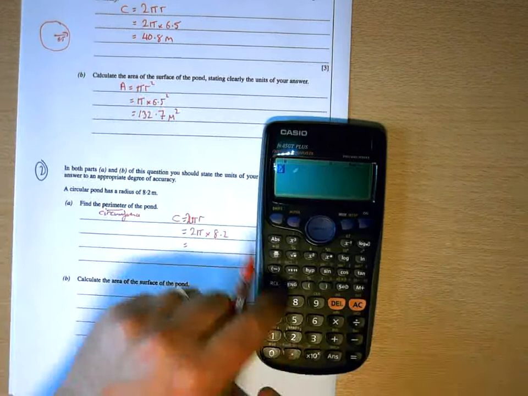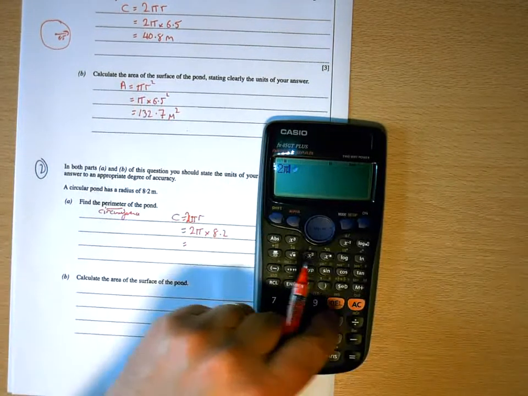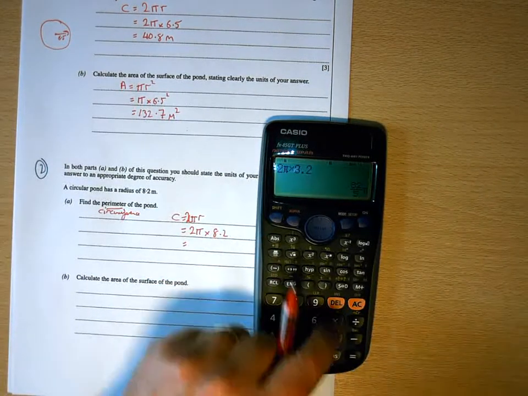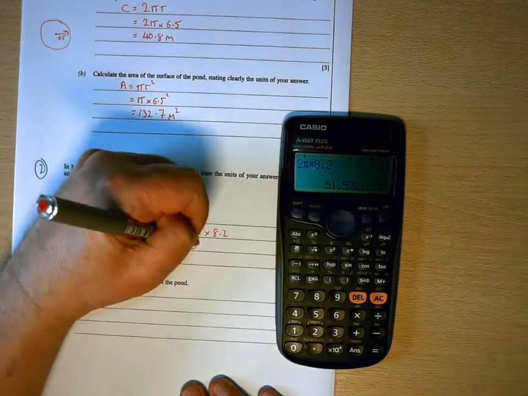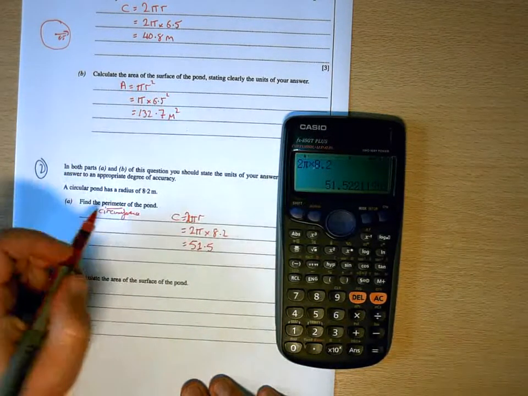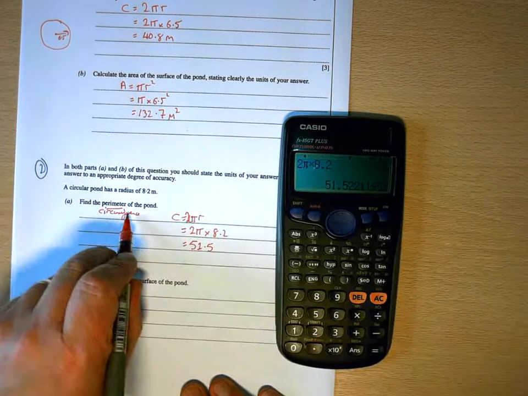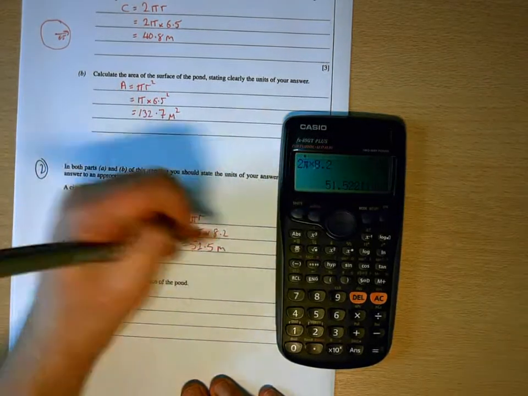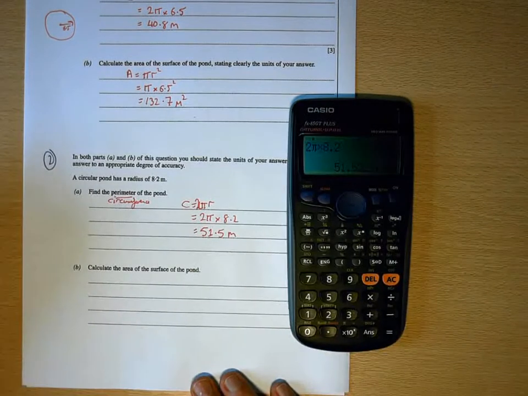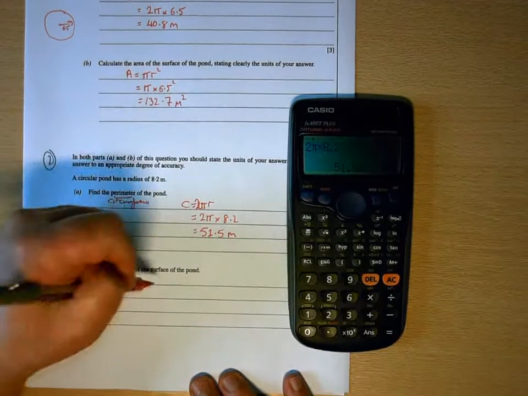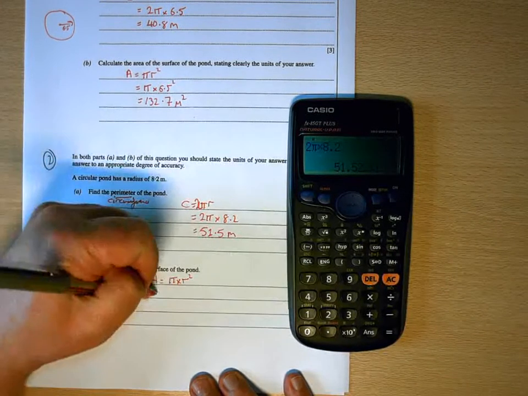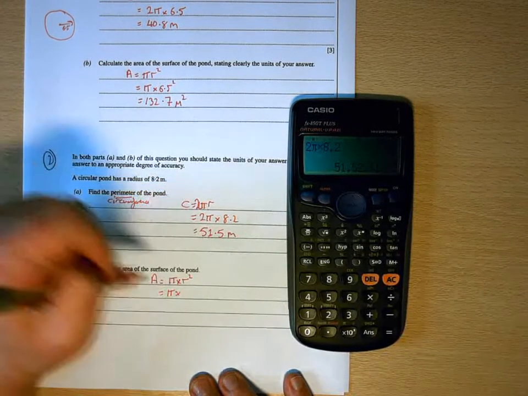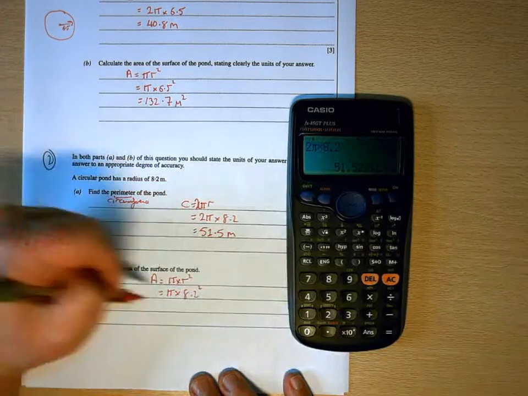So on my calculator, 2 pi times 8.2, 51.5, and it's meters, and it's distance because we're talking about perimeter, so it's just 51.5 meters. Area, pi times r squared, pi times 8.2 squared.